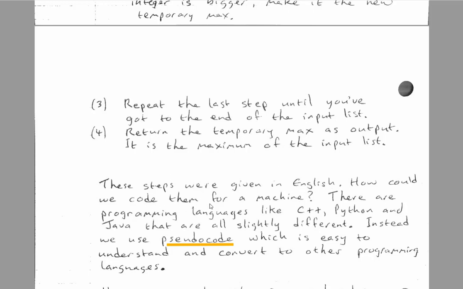How could we code them for a machine? Well, yeah, there are different programming languages like C or C++, Python, Java, which are all slightly different, or maybe more than slightly different.